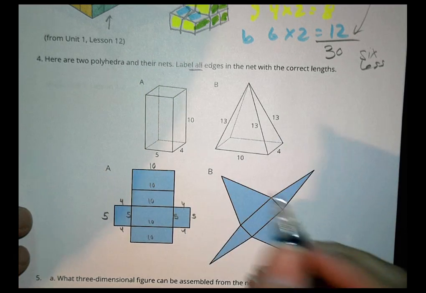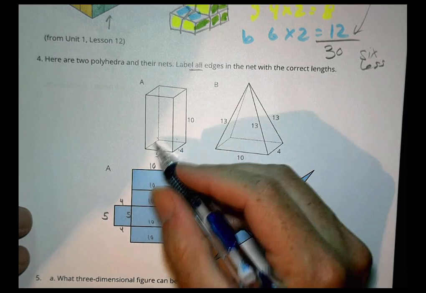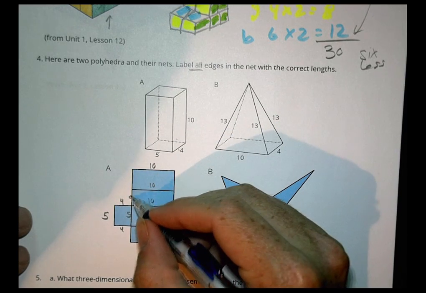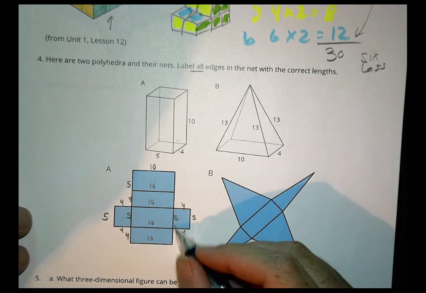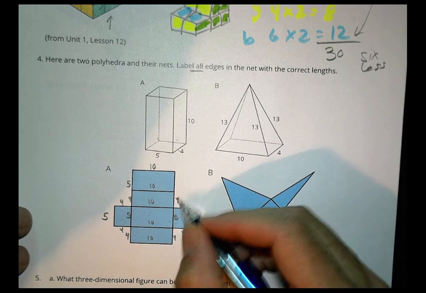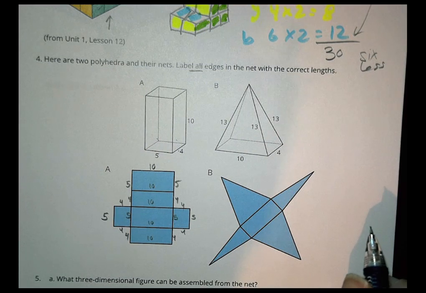Now what to do with the next ones? Well, they're going to alternate 5, 4, 5, 4 along the edge of the 10. So that's a 5, that becomes a 4, and that's a 5. That's a 5, that becomes a 4, 5, 4, 4, 5, like so. Alright, just that alternating pattern there.